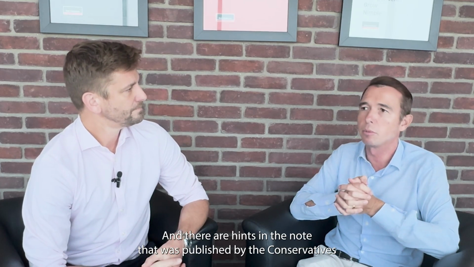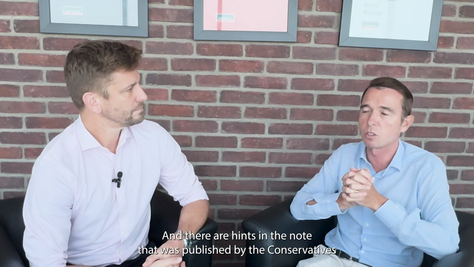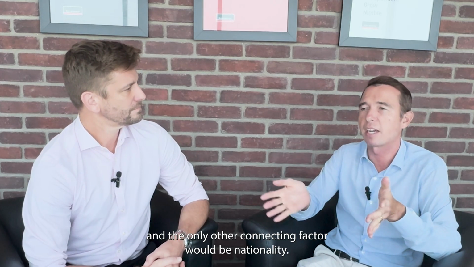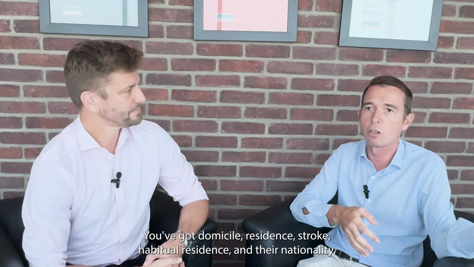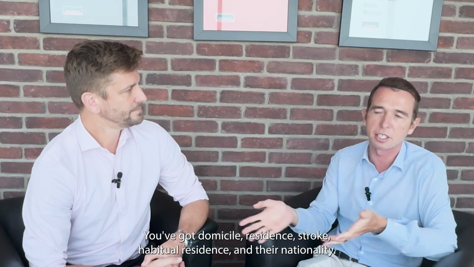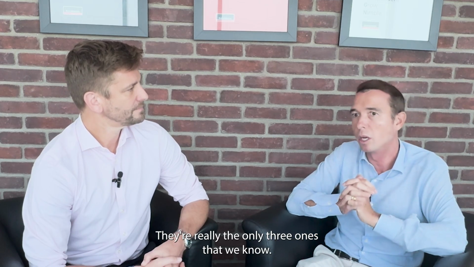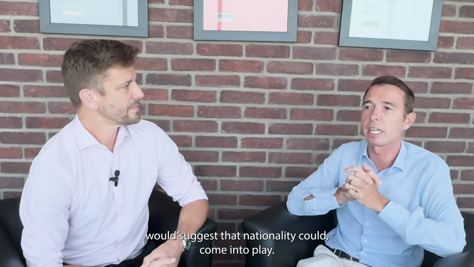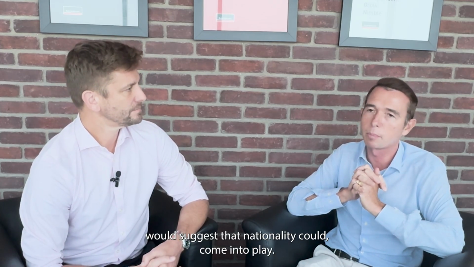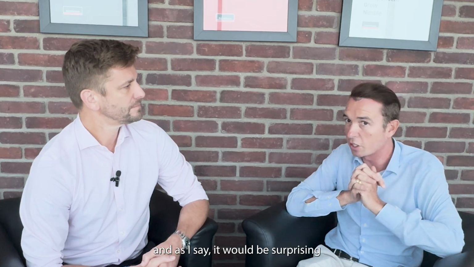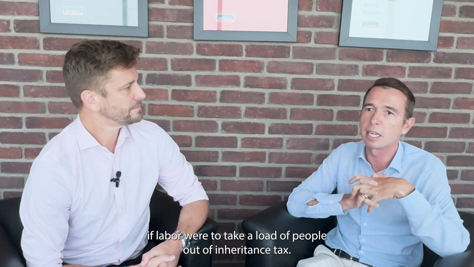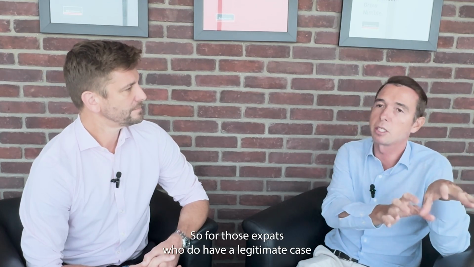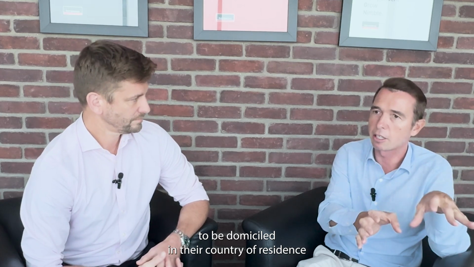And there are hints in the note that was published by the Conservatives on Budget Day that they were exploring other connecting factors, and the only other connecting factor would be nationality. Right. You've got domicile, residence, habitual residence, and then nationality. They're really the only three ones that we know. So the fact that they're exploring the option of another one would suggest that nationality could come into play. And as I say, it would be surprising if Labour were to take a load of people out of inheritance tax.